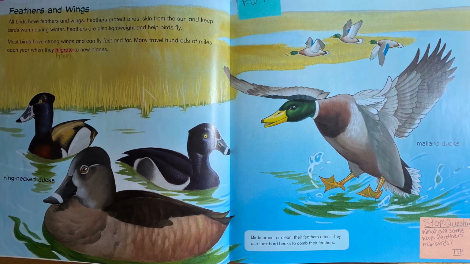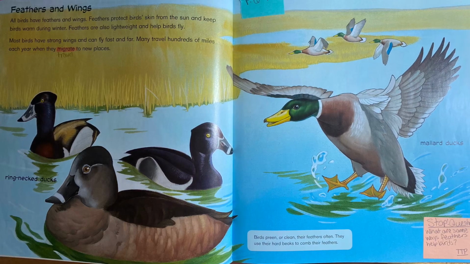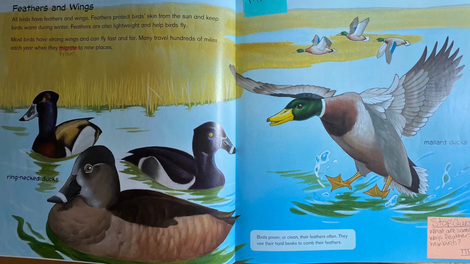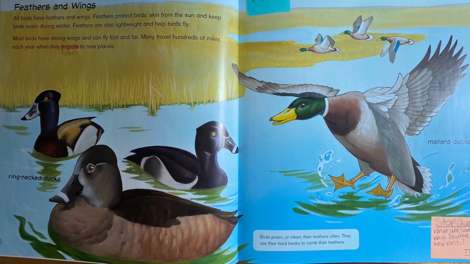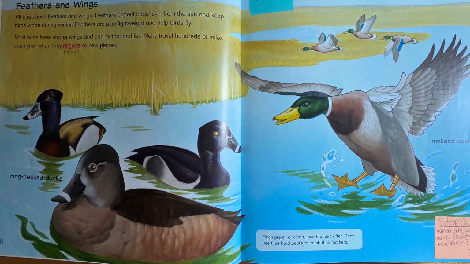On this page, you'll see some words next to the picture. These are called labels. These are labeling what type of birds these are. There's ringneck ducks and mallard ducks. And once again, at the bottom of the page, you see a caption telling us a little bit more about the picture.